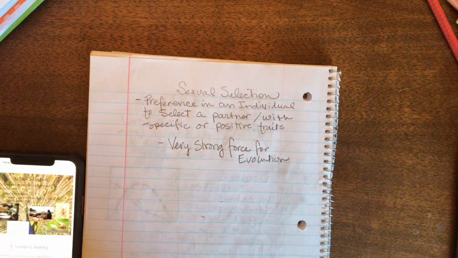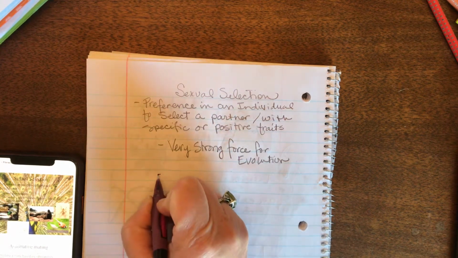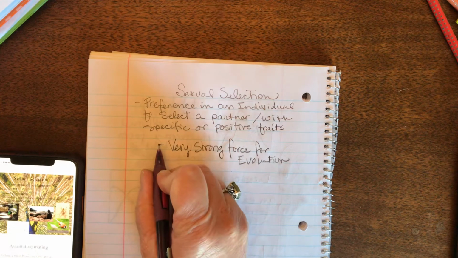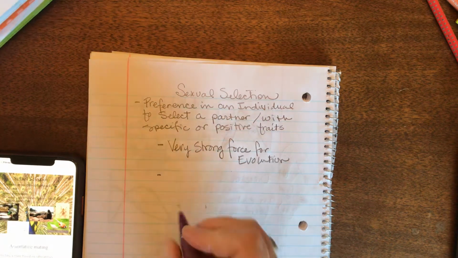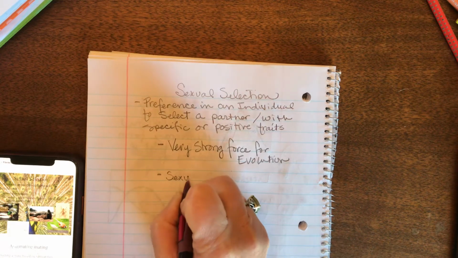And so we see with sexual selection, there are big changes that can happen in an organism. One of the things that we see, and that I want to point out because there's lots of obvious examples in nature, is something called sexual dimorphism.